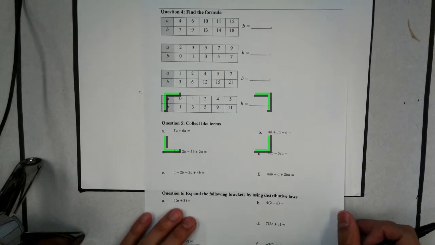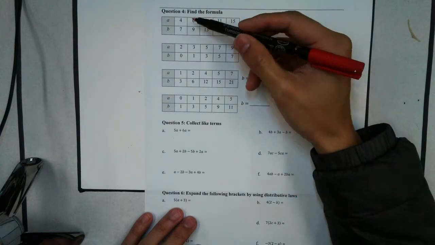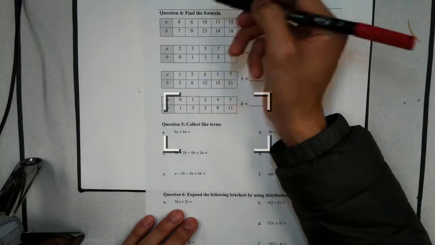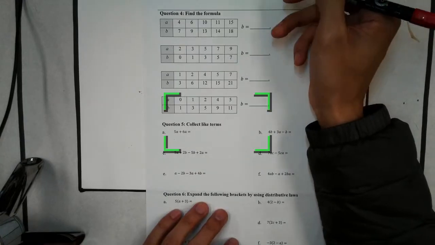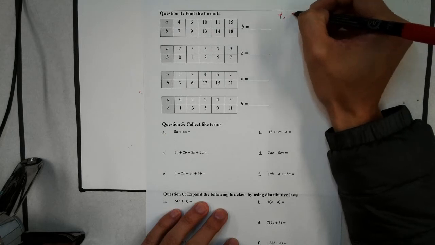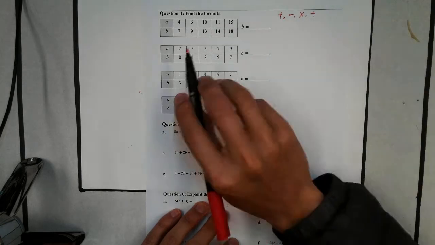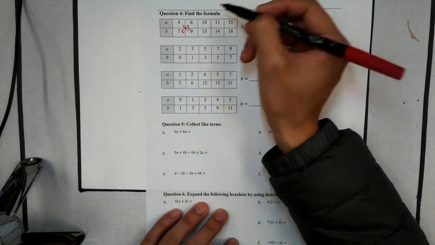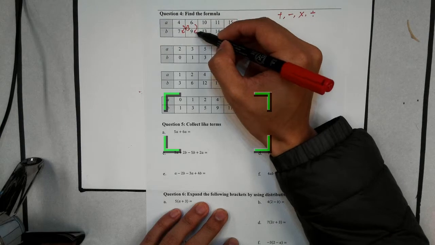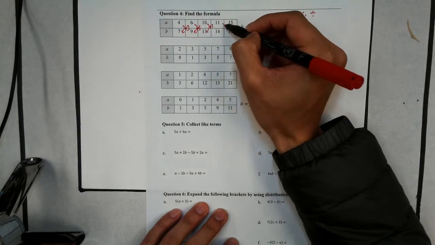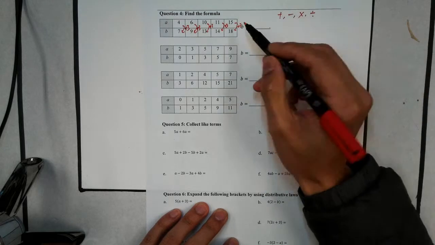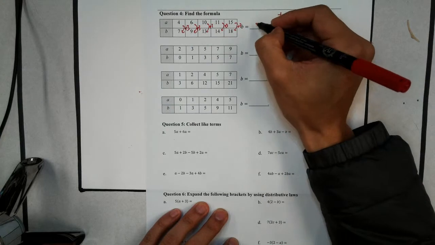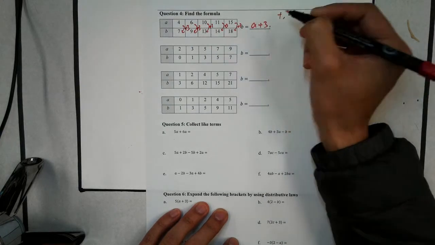We find the formula. So we have A equal to 4, 6, 10, 11, and 15, and B is that. So we see there are only several operations. We have add, plus, minus, times, and divide. So we see here from 4 to 7 we can plus 3, right? For 6 to 9 is plus 3 again. So we know that all the B values are 3 greater than A. So B is equal to A plus 3.